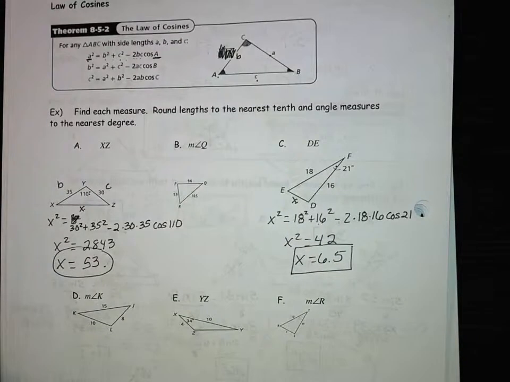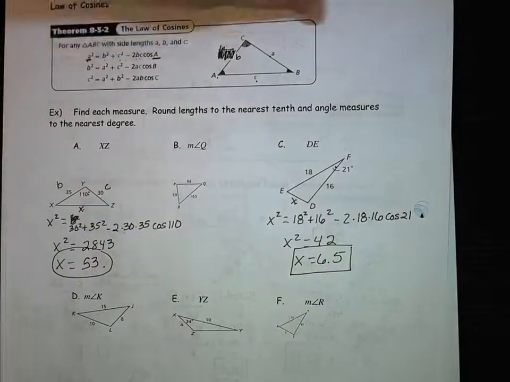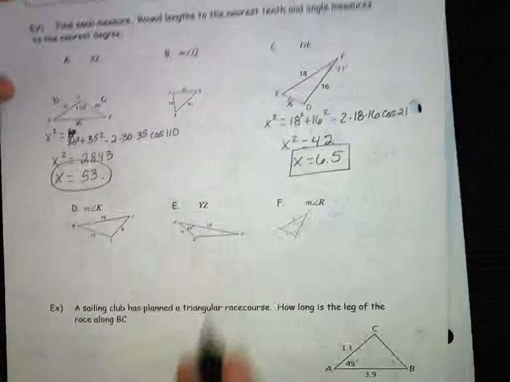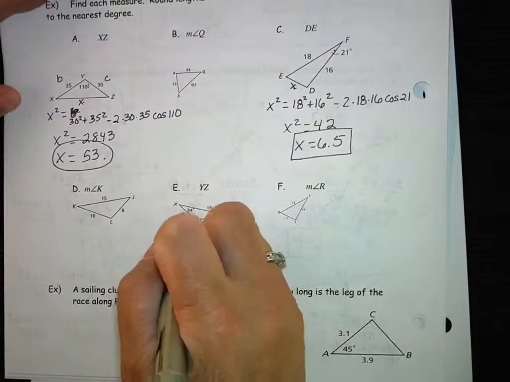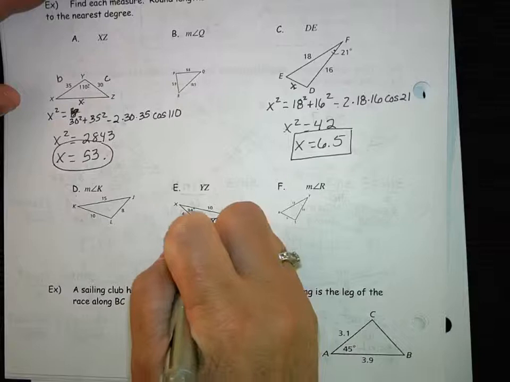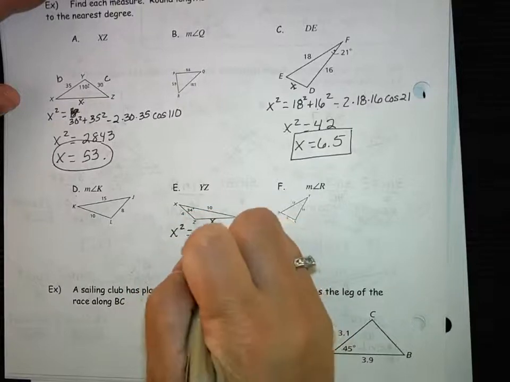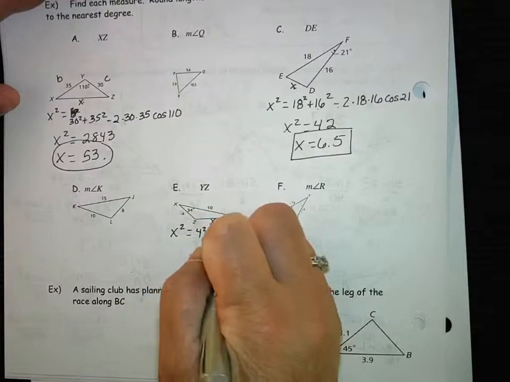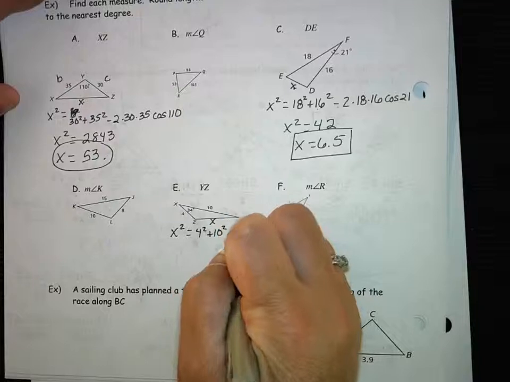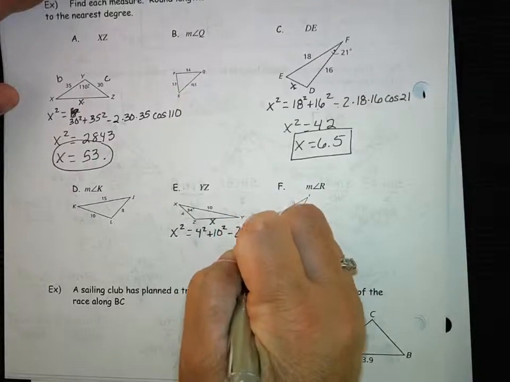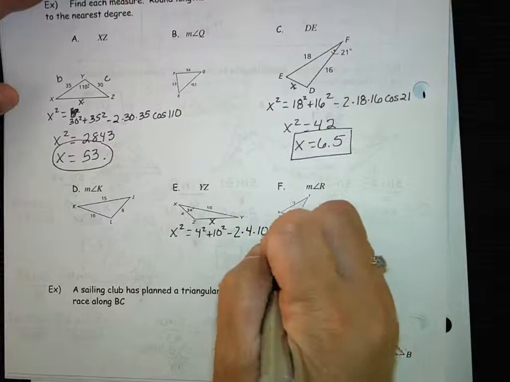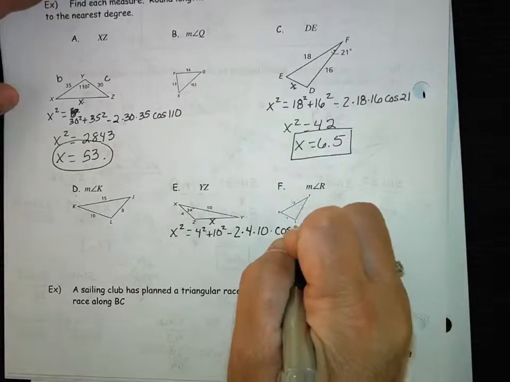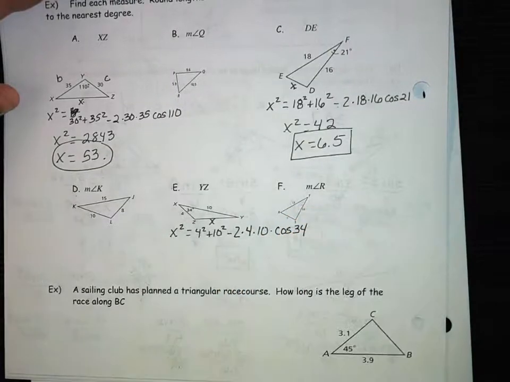And the third one that is like this example is letter E. We're trying to find this side. So we will have x squared equals 4 squared plus 10 squared minus 2 times 4 times 10 times the cosine of 34.